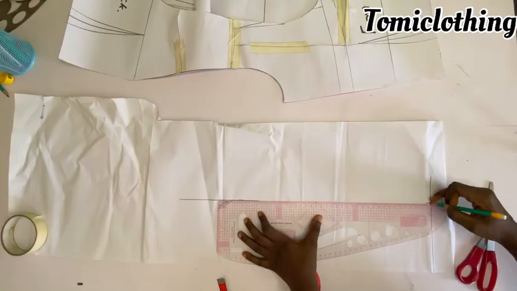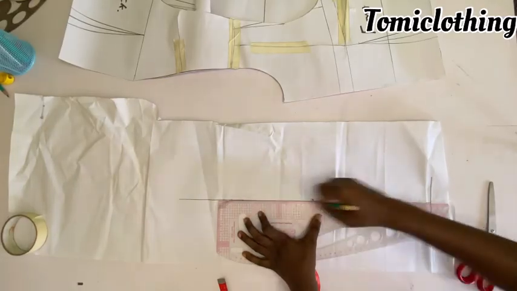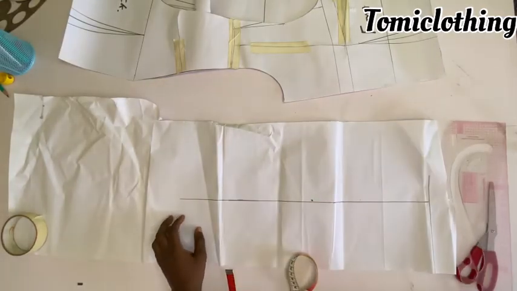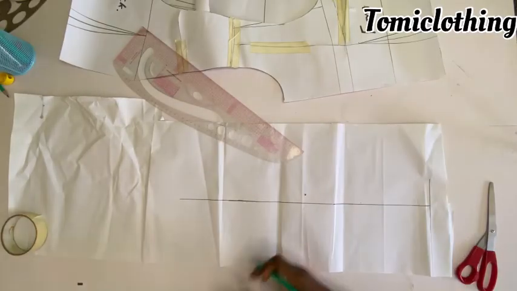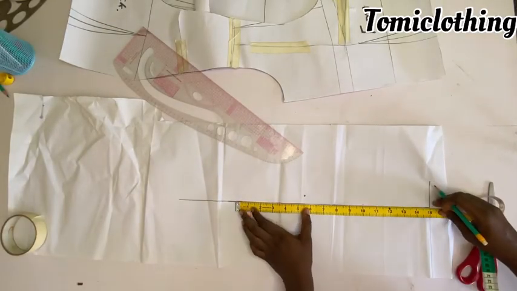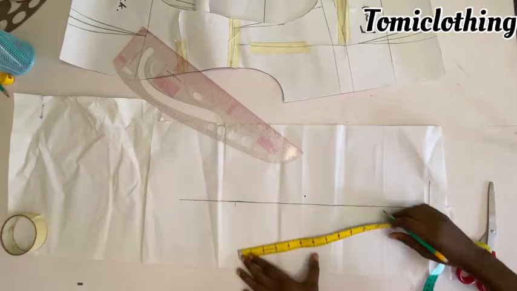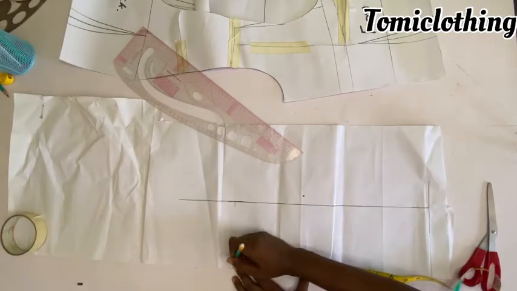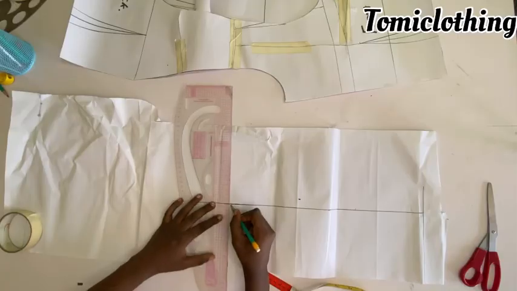I'm going to mark the width across just like this, then rule a straight line. Now I'm going to mark the measurement. The length is 15 inches. I'm going to mark it up and down.